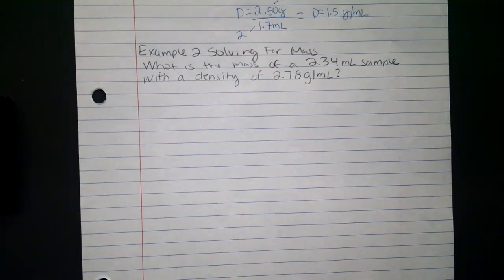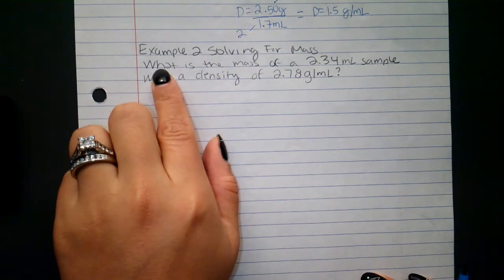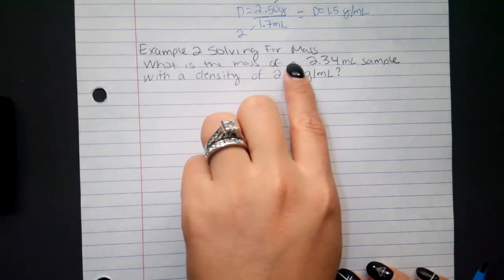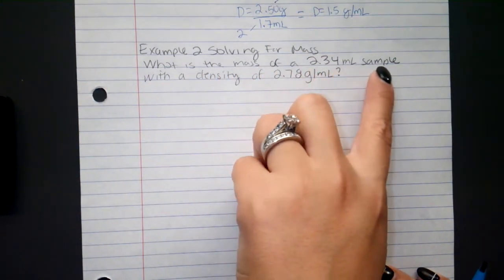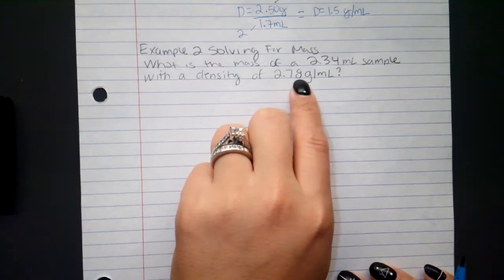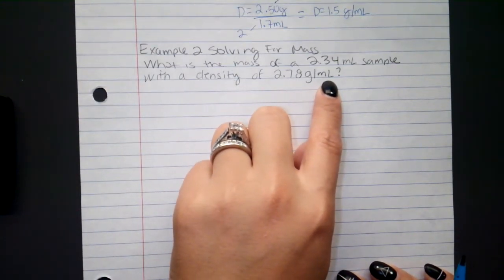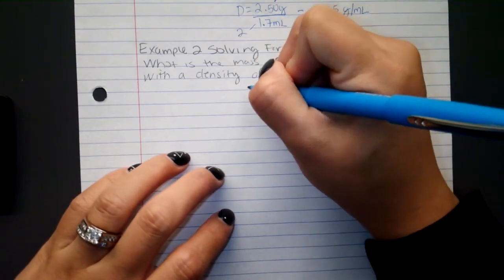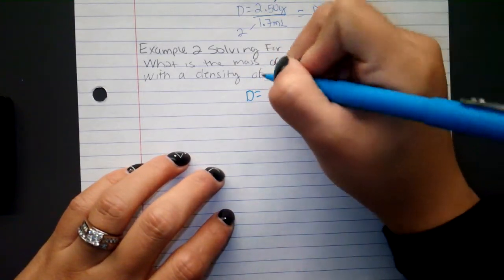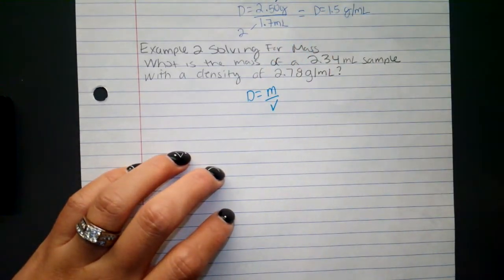All right, so we did a problem with solving for density. Now let's do a problem where we're solving for mass. So the question asks, what is the mass of a 2.34 milliliter sample with a density of 2.78 grams per milliliter? Remember, the density formula is density is equal to mass divided by volume.